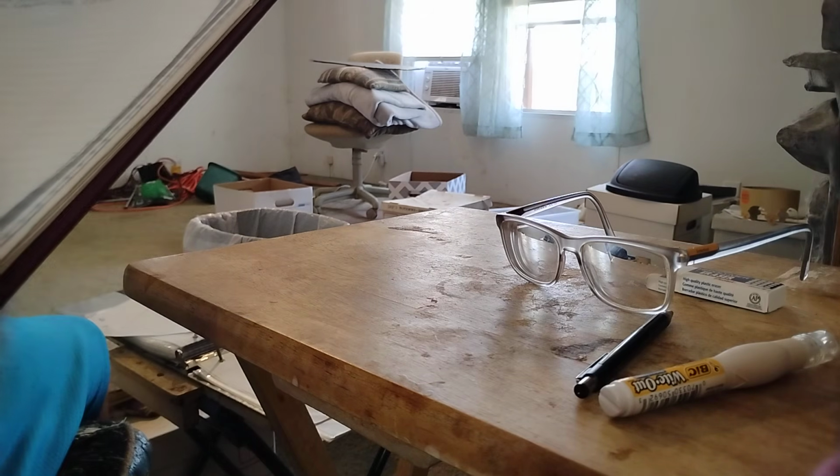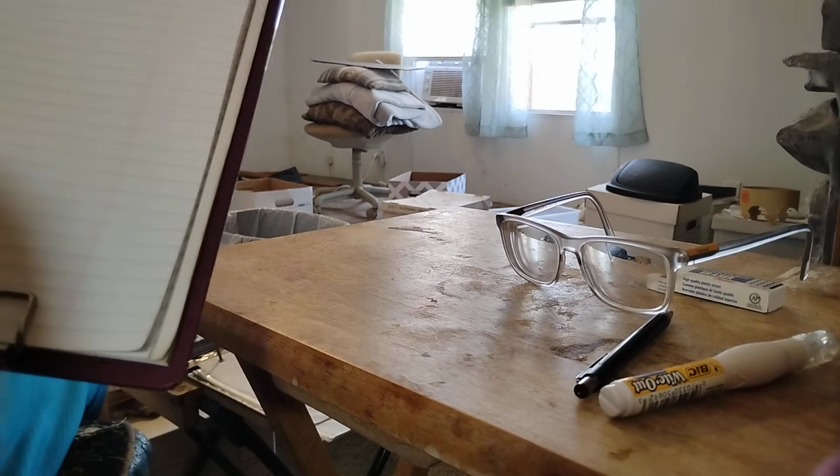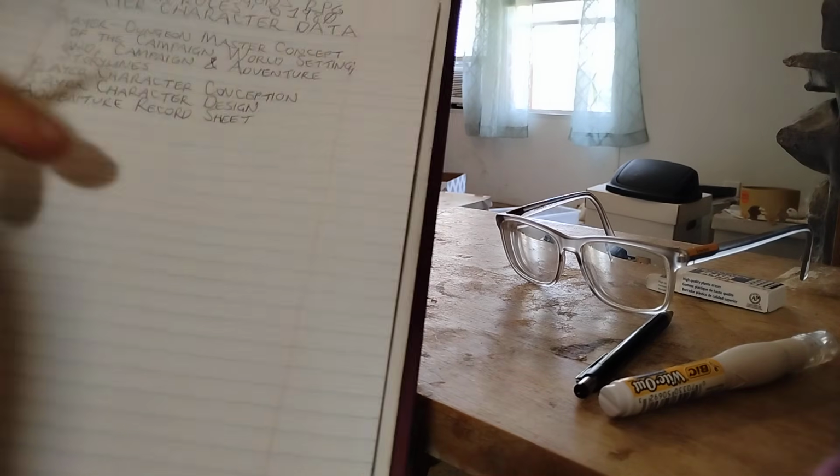So yeah, then you have your adventure data sheet. Adventure record sheet. This is the information that you'll have per adventure.